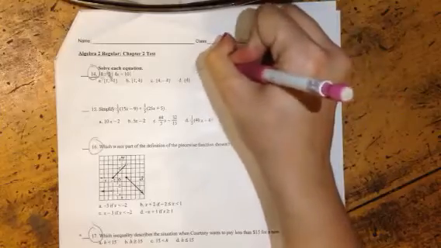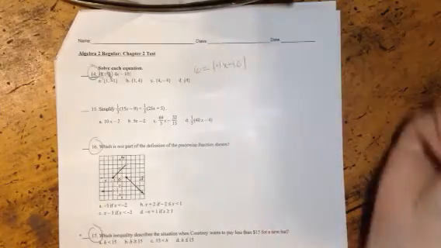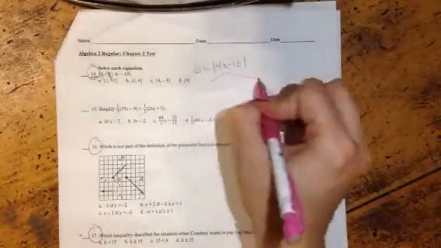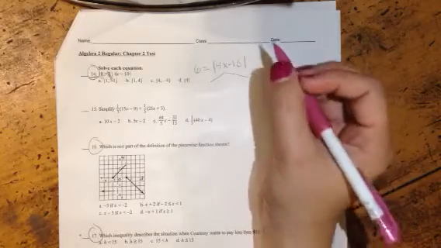So now I have 6 is equal to the absolute value of 4x minus 10. From there, a lot of you remembered you've got to split it. But here's what you've got to change.